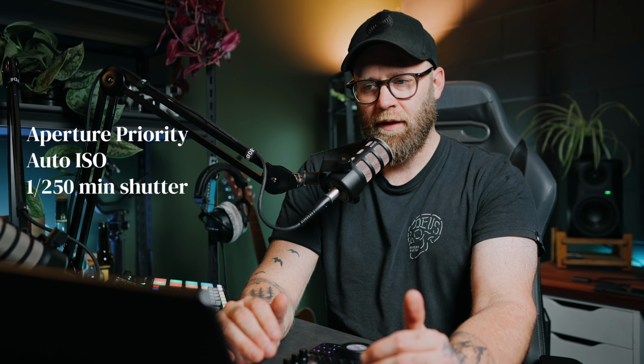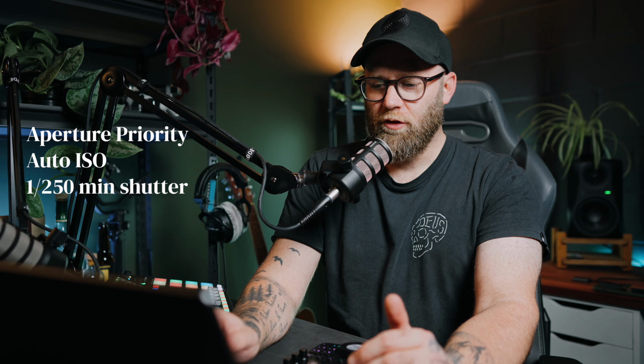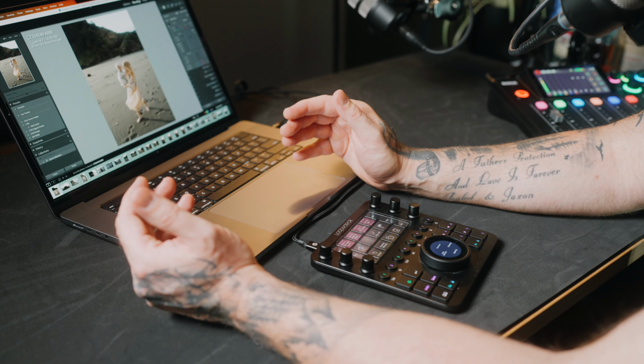My settings that I use for all this kind of stuff are always the same. I always use aperture priority with auto ISO, and the most important part is I have my shutter speed locked to a minimum of 1/250th of a second. Now if the shoot is a little bit faster paced, I might up that to 1/500th of a second, and I'm pretty much shooting everything at 1.4, but I will have the settings up on the screen so you can see how the camera behaves.